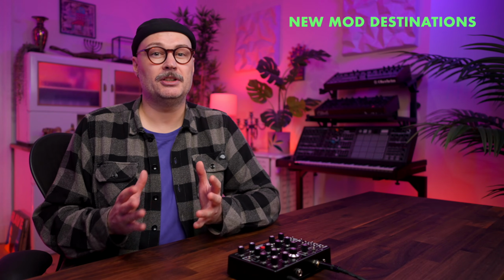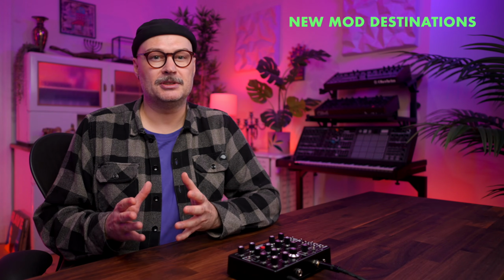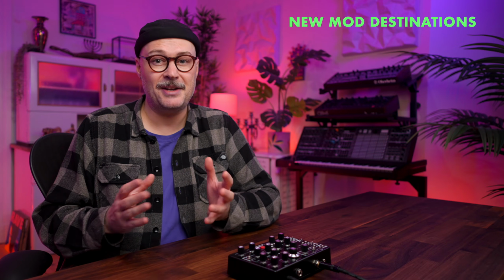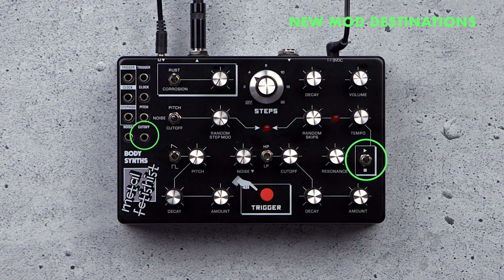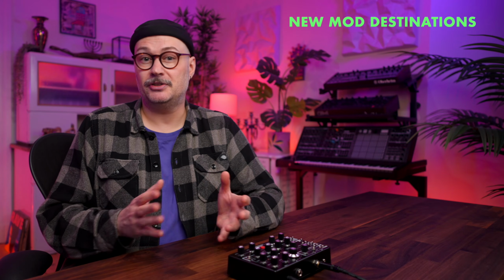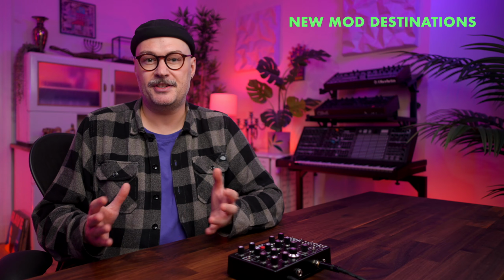With the update to version 2, Metal Fetishist gains new modulation destinations that can be controlled both with the internal sequencer's random step mod or via the cutoff CV input. The minimum and maximum modulation are set using the modulation knob and the corresponding knob of the destination.